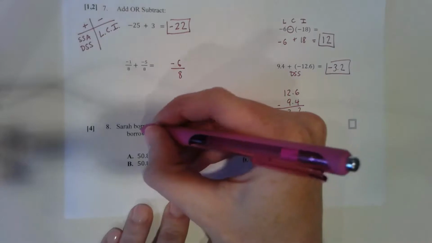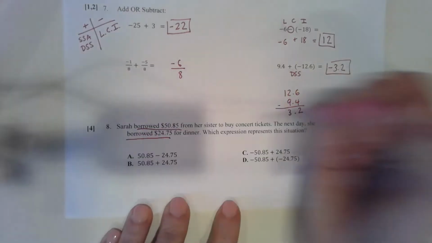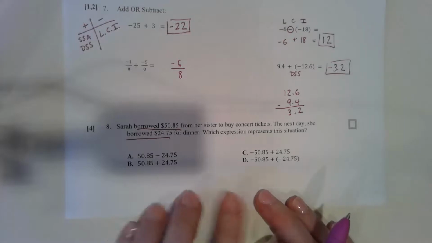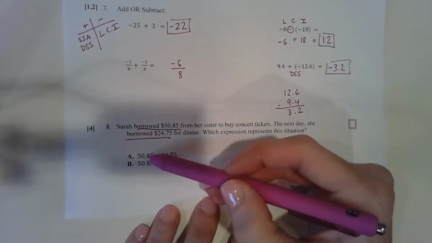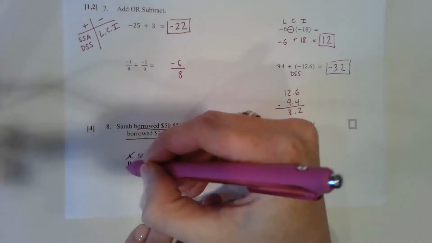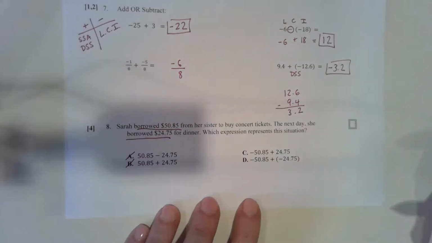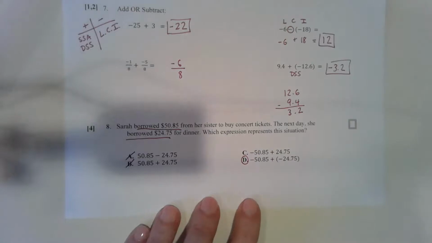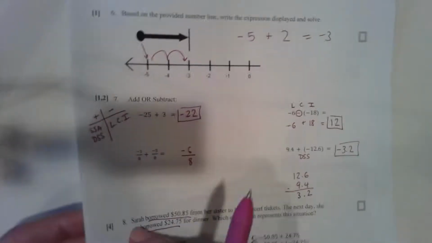So she's borrowing money, and then she's borrowing more money. Well, that obviously means borrowing money means taking money, which means you owe somebody money, which is going to be negative. So it's not going to be either one of these because she's borrowing the $50 and she's borrowing the $24.75, which means it has to be D. She's going to owe her sister a lot of money when she's done. Okay. Moving on, next page.